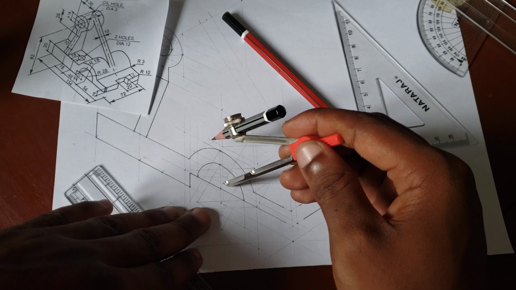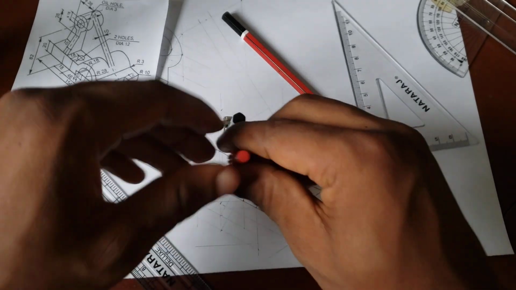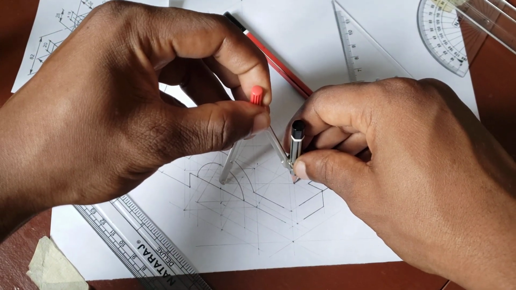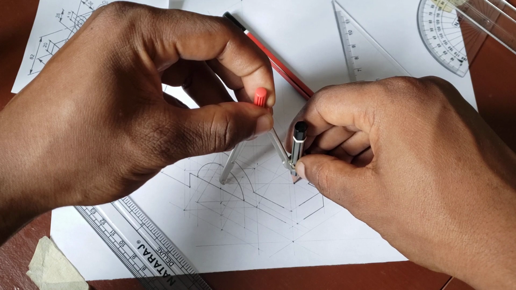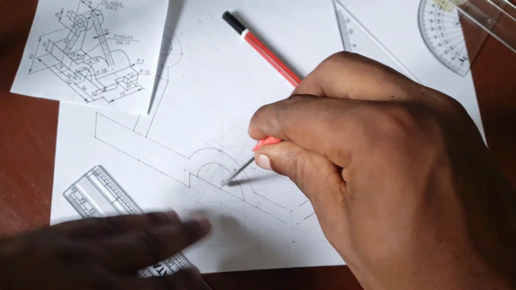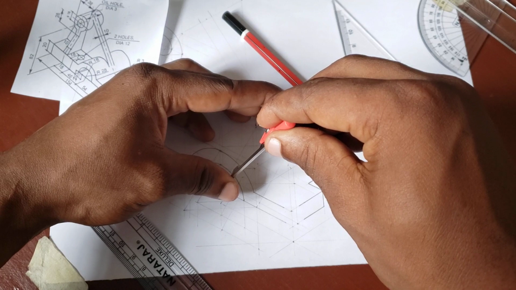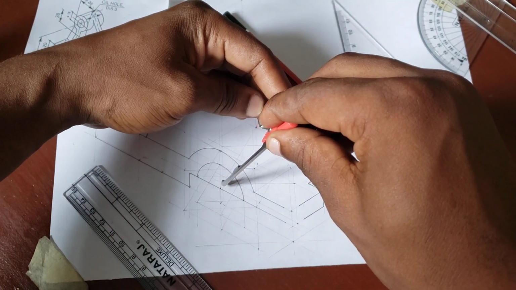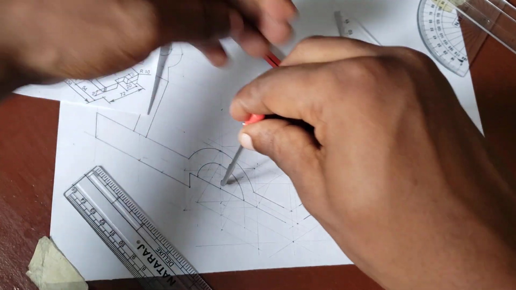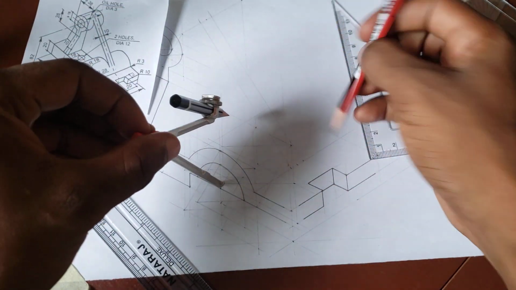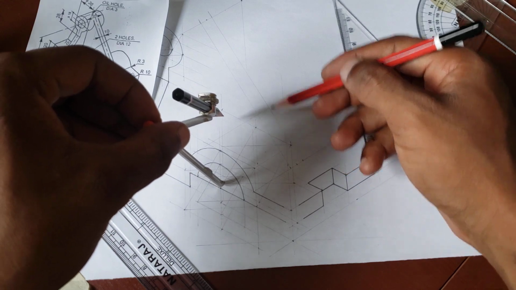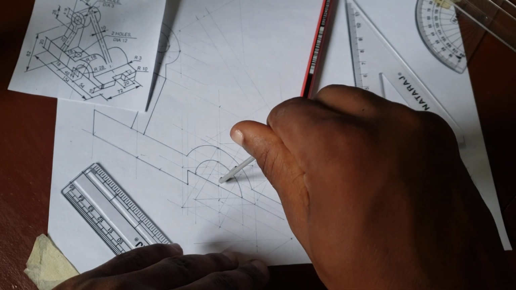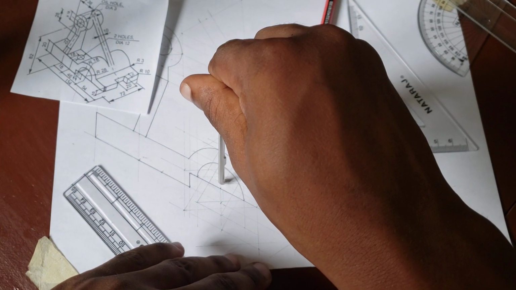Now from this corner point here, I need to draw an arc from this point to this point here, but remember my arc will come to join to this line, so I'll just draw from this point to this line.